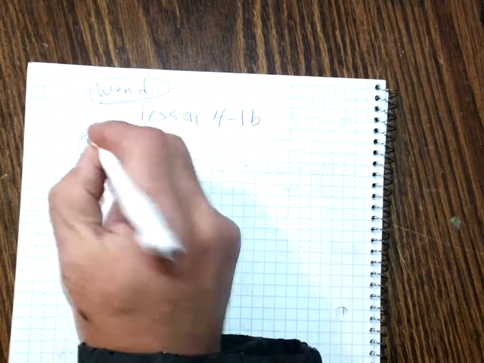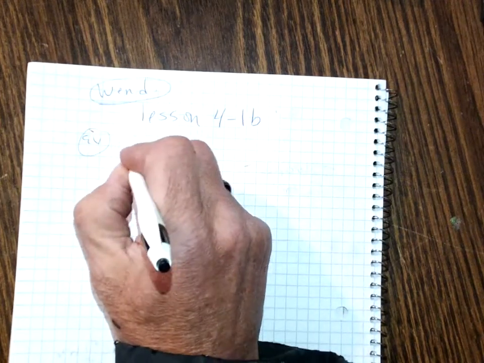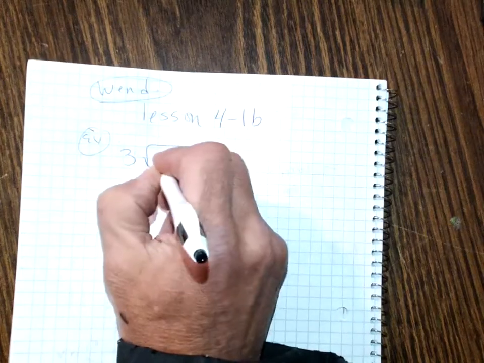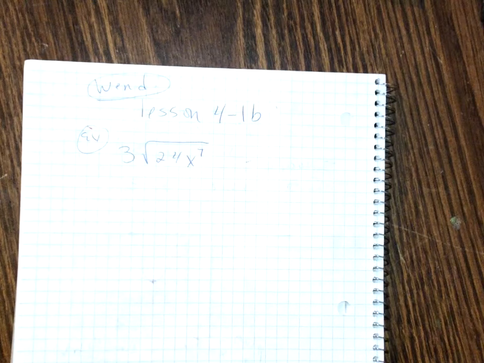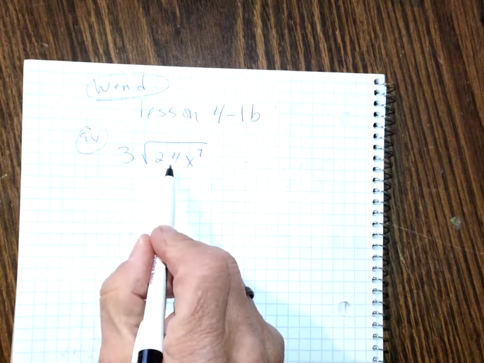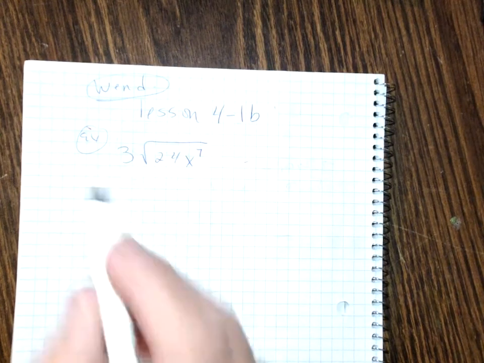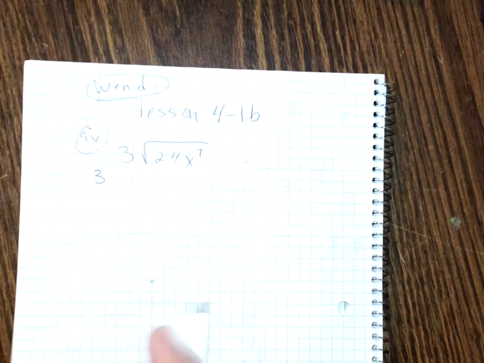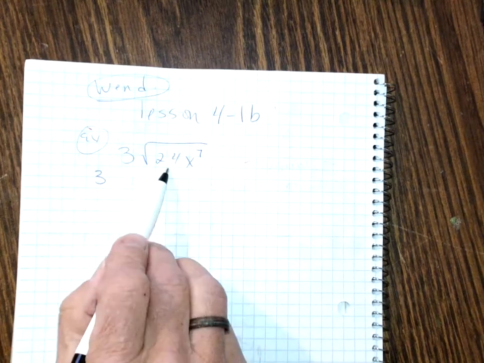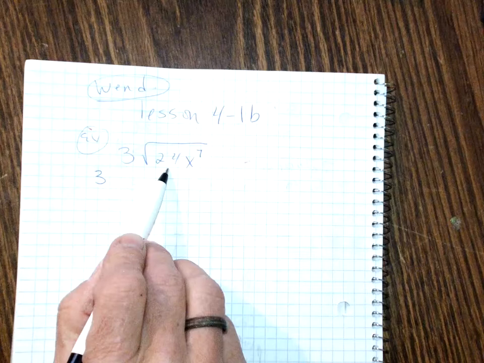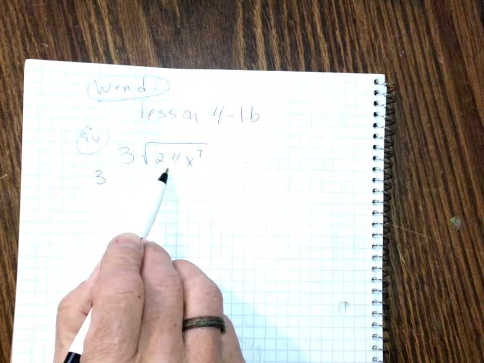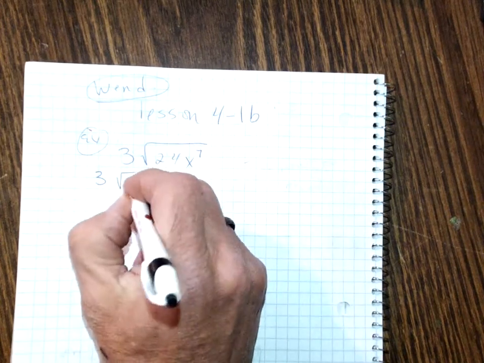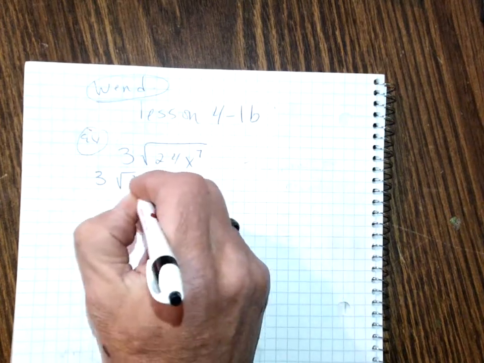If I had 3 square roots of, say, 24x to the 7. Let me do a real quick review because there's no warm-ups. What I would do is break down the 24. The 3 is fine. Leave the 3 alone because outside it's not a square root. What I know about 24 is I'm looking for multiples that have perfect squares. So, for example, 4 times 6. 3 and 8 won't do you any good, but square root of 4, square root of 6.